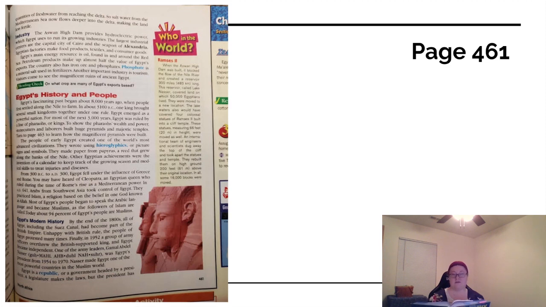You may have heard of Cleopatra, an Egyptian queen who ruled during the time of Rome's rise as a Mediterranean power. In AD 641, Arabs from southwest Asia took control of Egypt. They practiced Islam, a religion based on the belief in one God known as Allah.